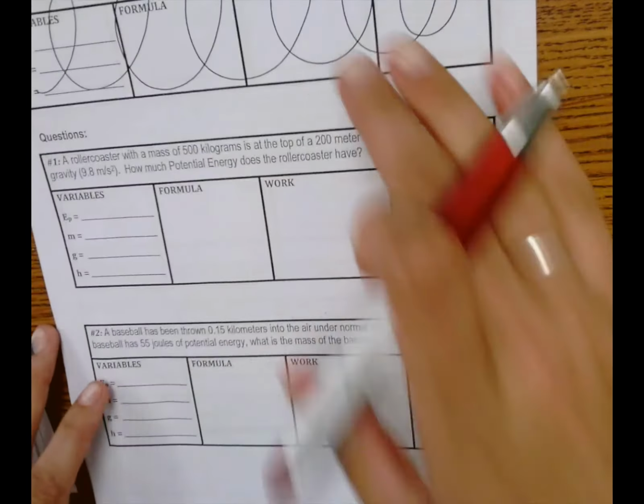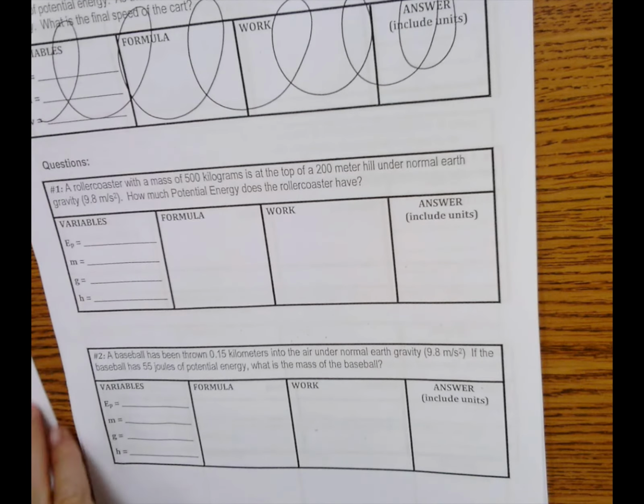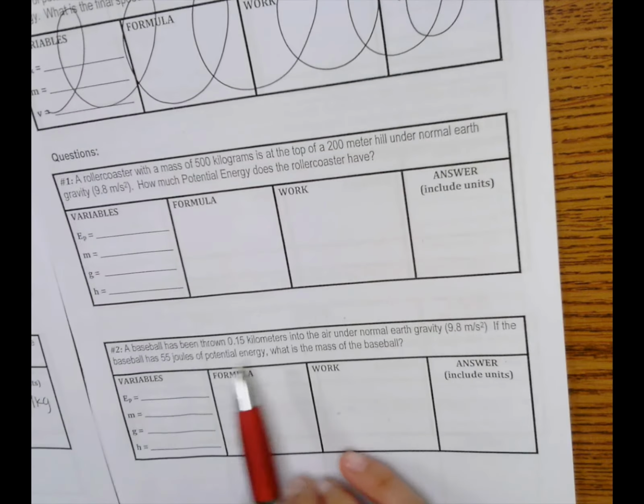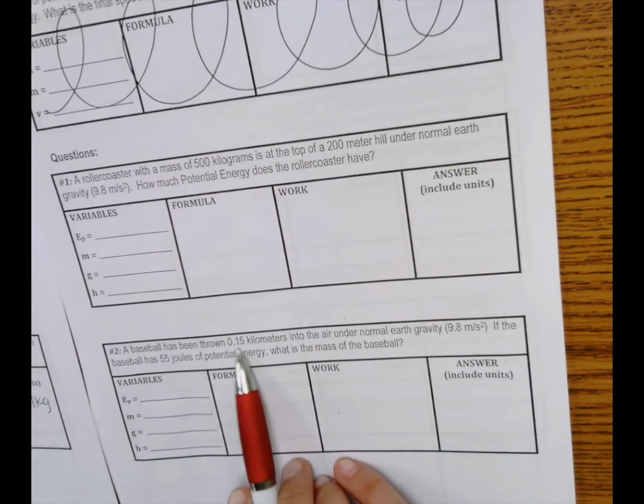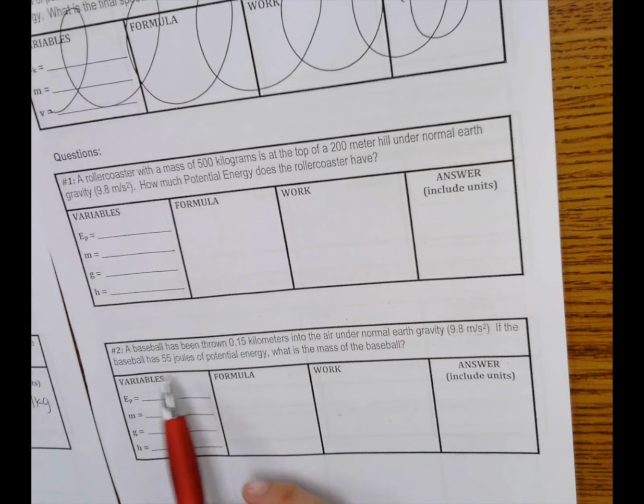All right, let's go ahead and flip over to the next page. I'm not requiring that you did this one. I am going to do one of these problems. I'll go ahead and do number 2 with you. A baseball has been thrown 0.15 kilometers into the air under normal Earth's gravity of 9.8 meters per second squared.